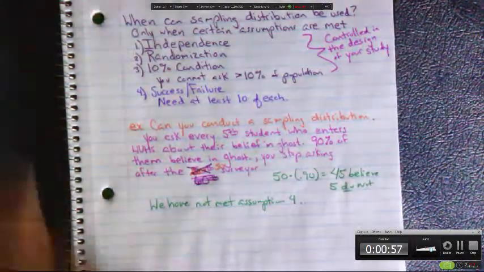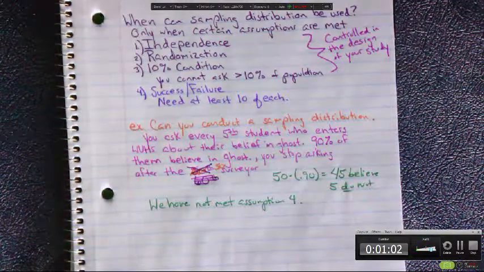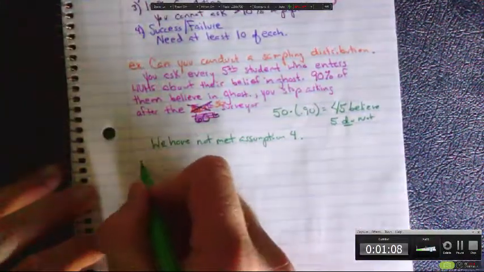Now, what we're going to get into today is more of the math behind it. These are all concepts, but now I want to get into strictly binomial distribution.